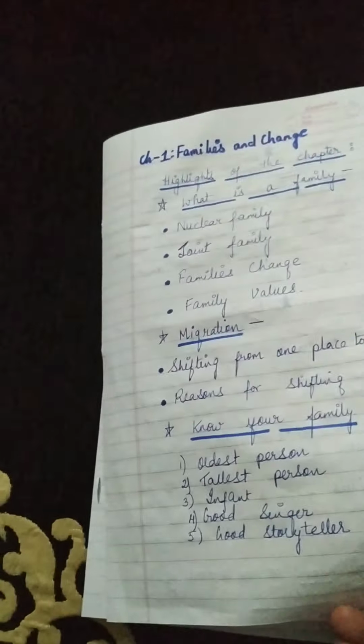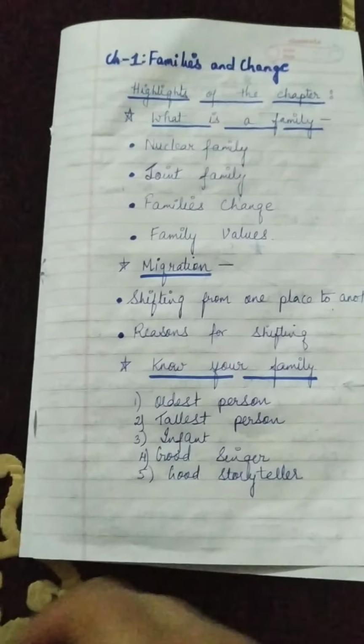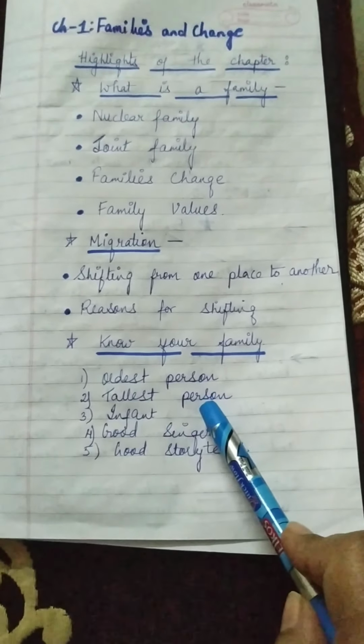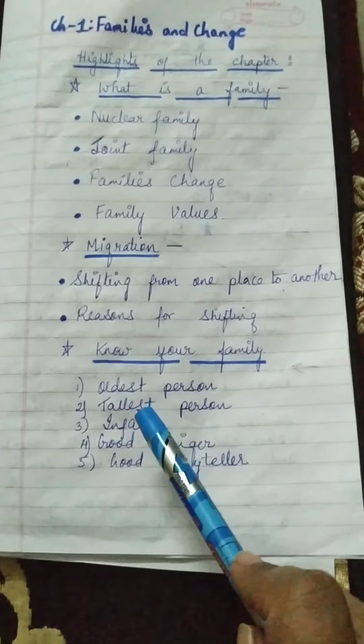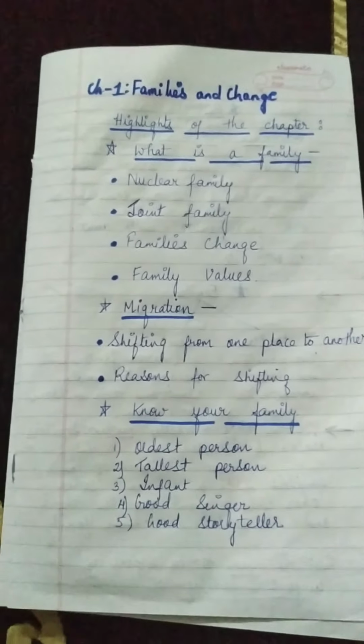And one more small activity you can do from this chapter is you can make a chart about know your family, like who is the oldest person in your family, for example the tallest person in your family, the infant of your family, who is a good singer, who is a good storyteller, etc.